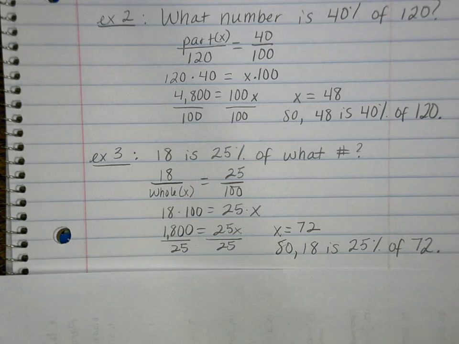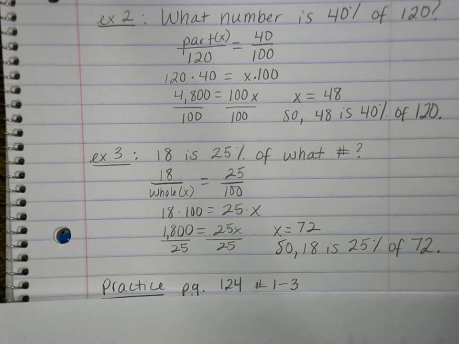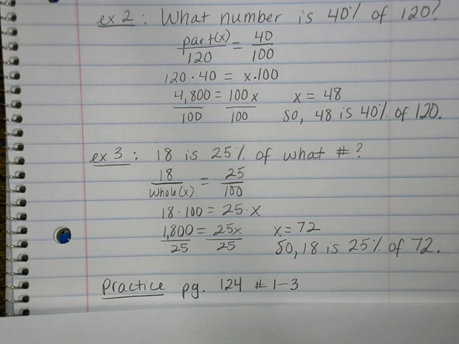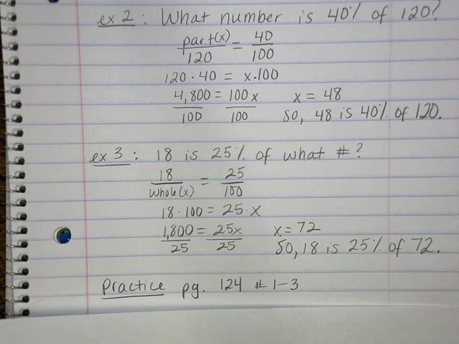So I've shown you all three different scenarios. So now you can see I'm going to have to find part of a number, I'm going to have to find a percent of a number, and I'm going to have to find the whole number knowing the part of a number. So there's three different types of problems you'll do in this practice, and these are the three examples you'll need to do them. For the first part of practice, we're going to do a few of them together, on page 124, 1 through 3. So there's three more examples we're going to do together. I'll help you. So go to page 124.